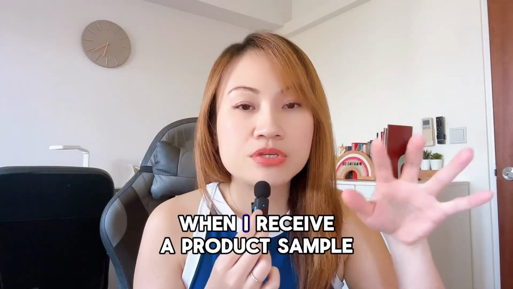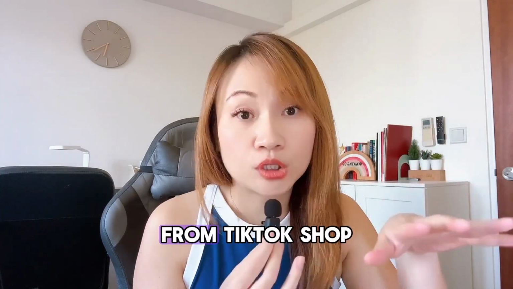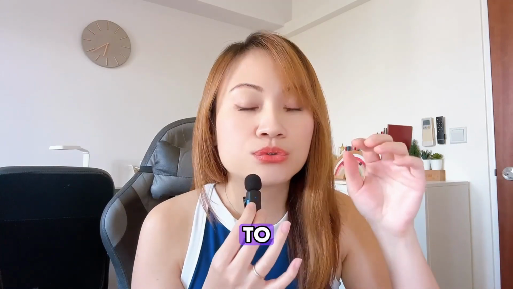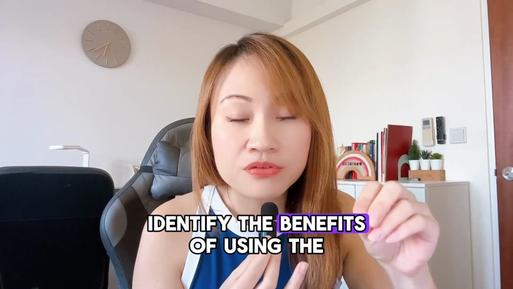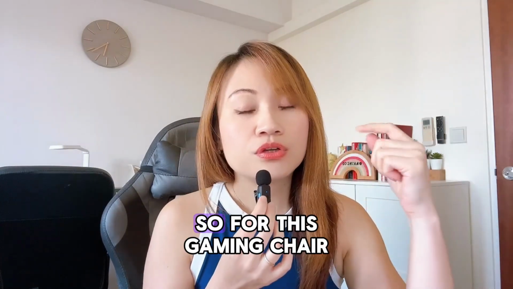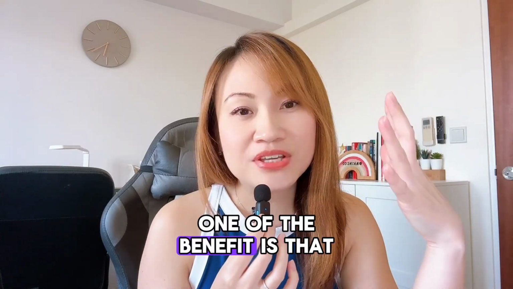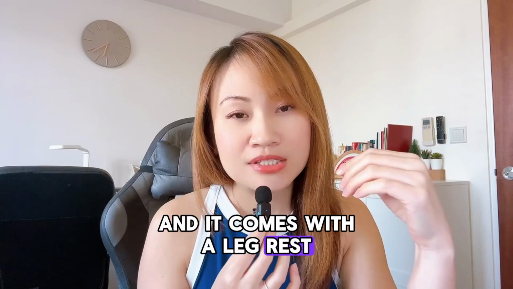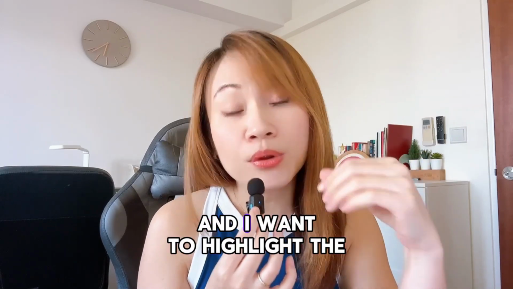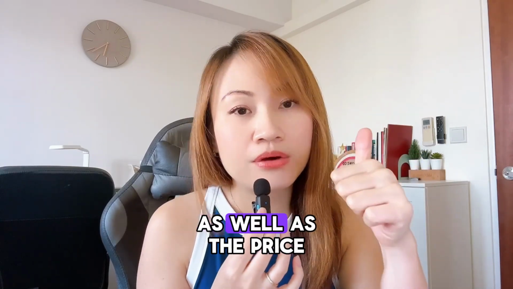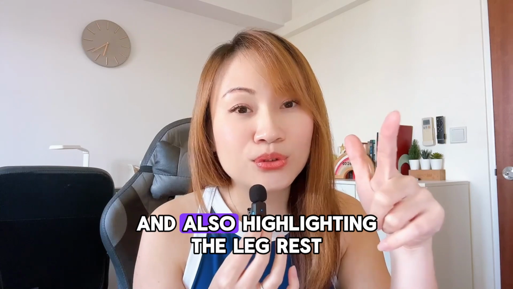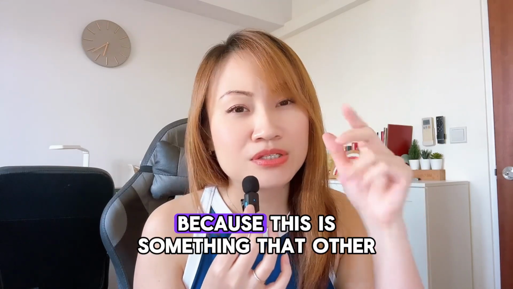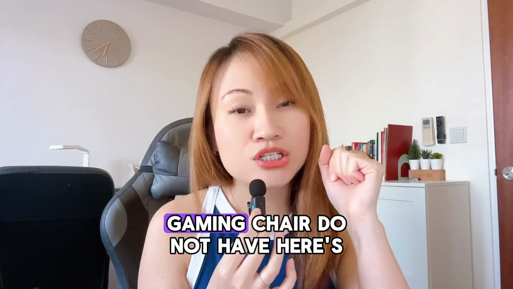Step number 2 is very important, and that is to think of a good storyline. Every time when I receive a product sample from TikTok shop, what I like to do is to identify the benefits of using the product. So for this gaming chair, one of the benefits is that it is very comfortable and it comes with a leg rest. So this is something very unique, and I want to highlight the comfort as well as the price, and also highlighting the leg rest because this is something that other gaming chairs do not have.